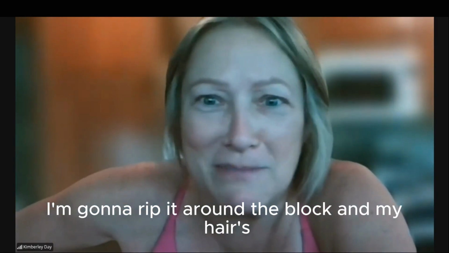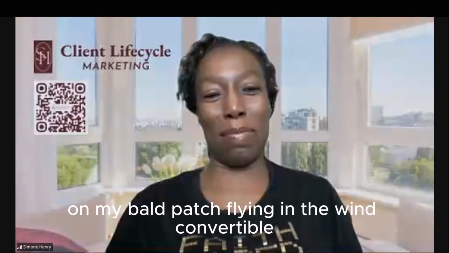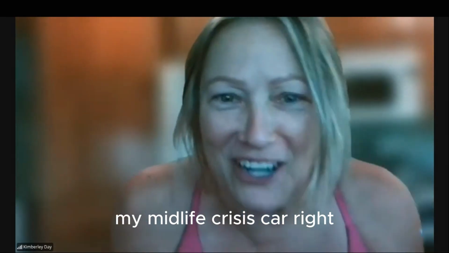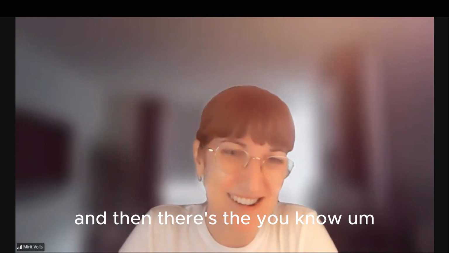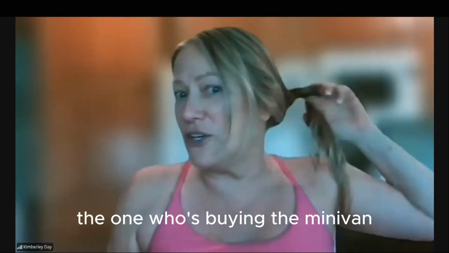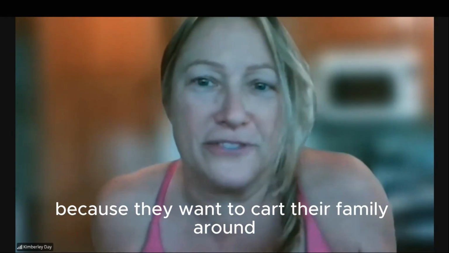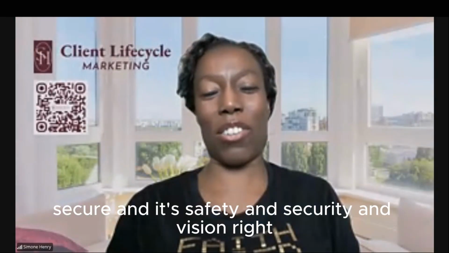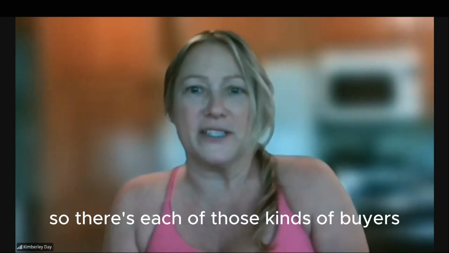I can just imagine my hair on my bald patch flying in the wind in the convertible, my midlife crisis car, right? Then there's the one buying the minivan because they want to cart their family around and it's the most safe and secure. So there's each of those kinds of buyers.